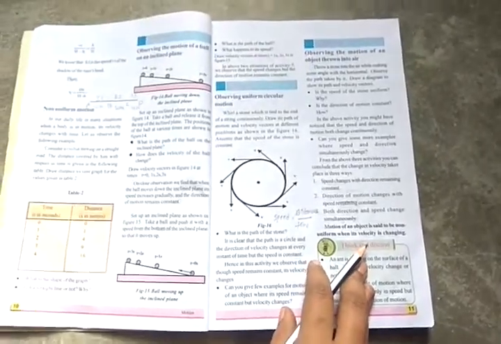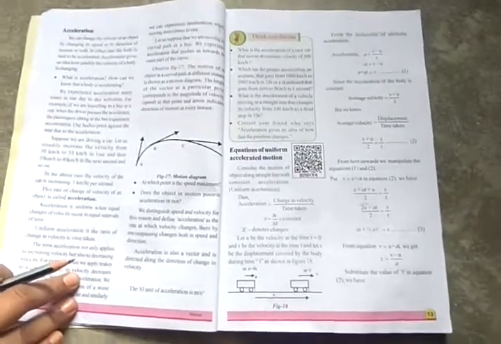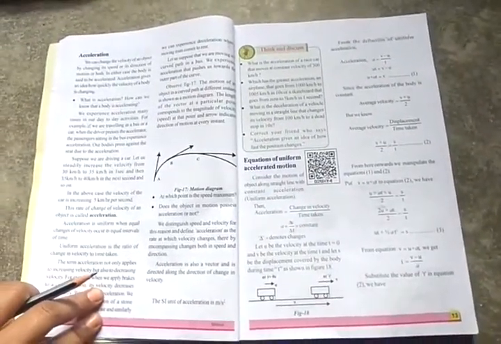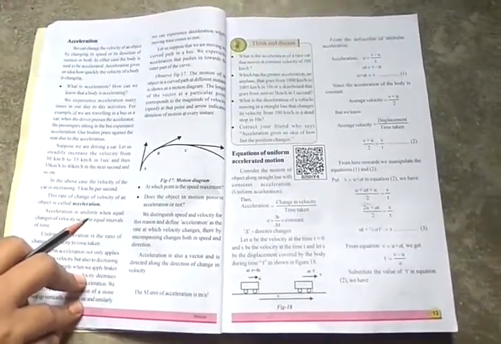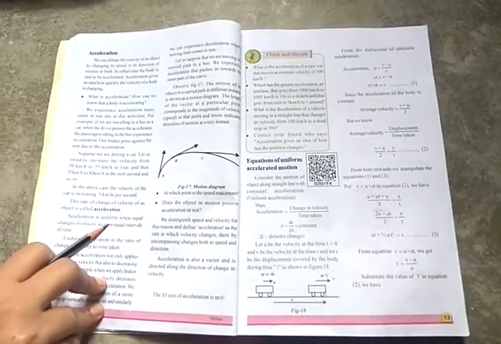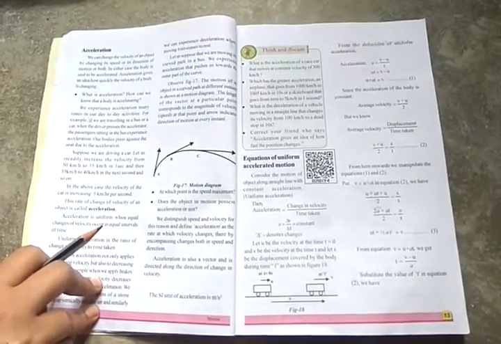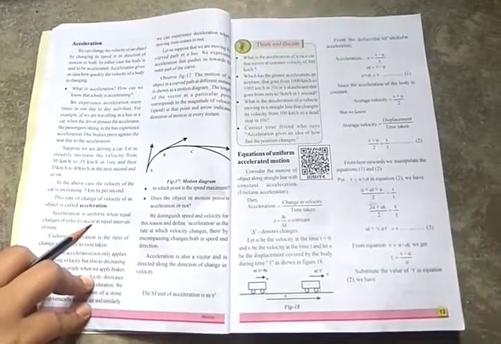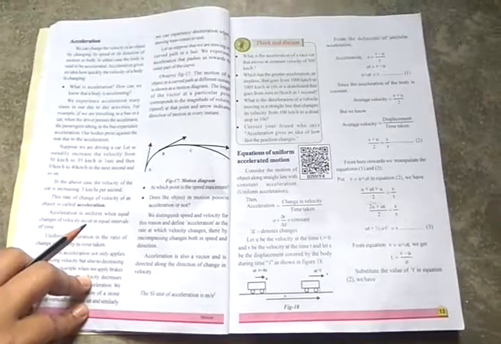Up to here clear, children? Next, acceleration. How do we experience acceleration in real life, children? Suppose we are traveling in a bus or a car, and the driver presses the accelerator. The passengers sitting in the bus experience acceleration. Our bodies press against the seat due to acceleration.